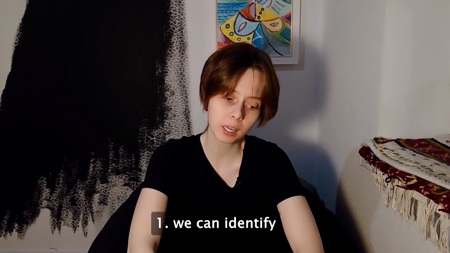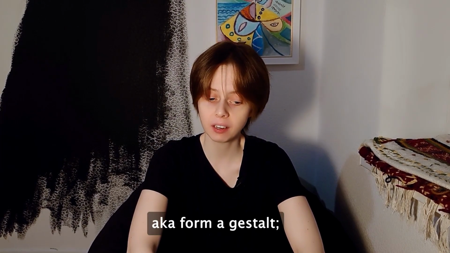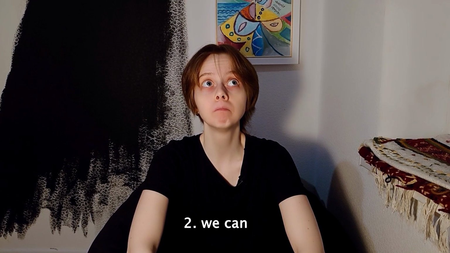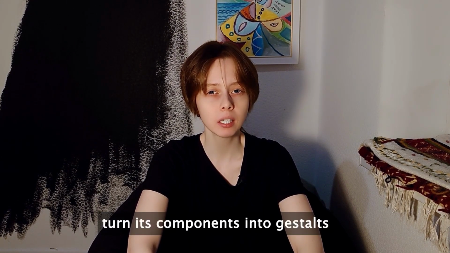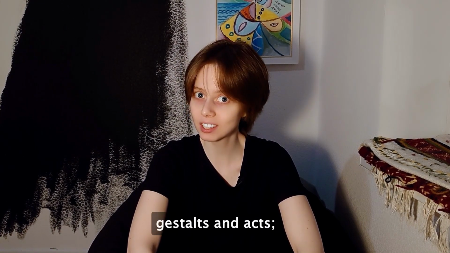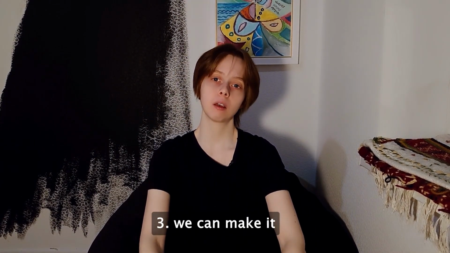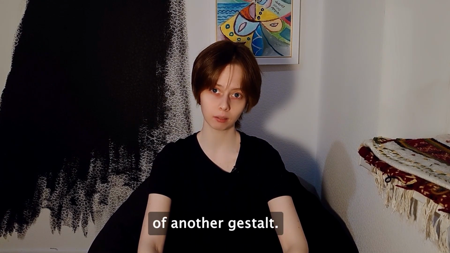First, we can identify its components, aka form a Gestalt. Second, we can turn its components into gestalts, full of gestalts and acts. And third, we can make it become a part of another gestalt.